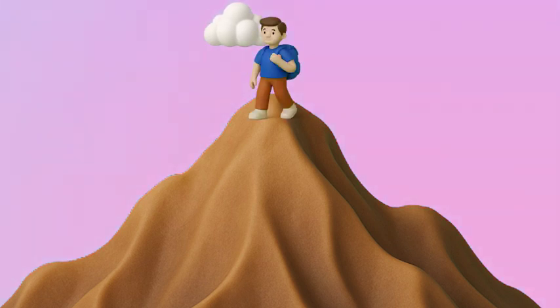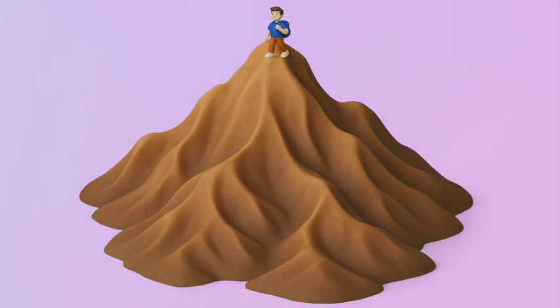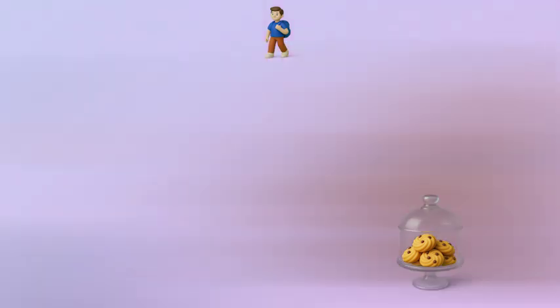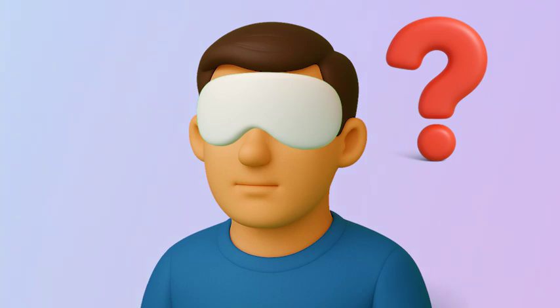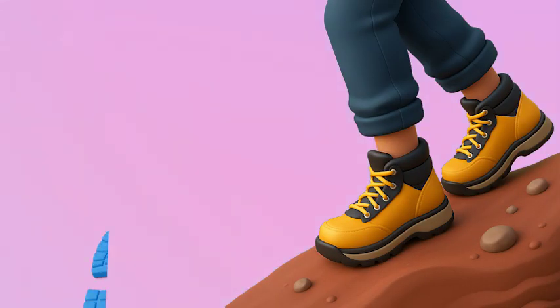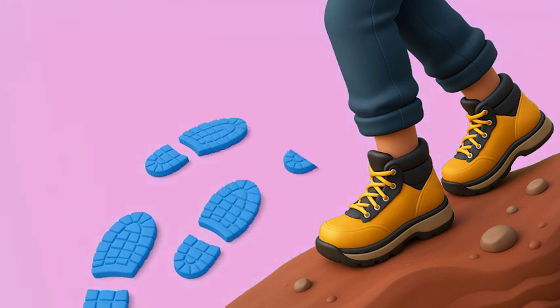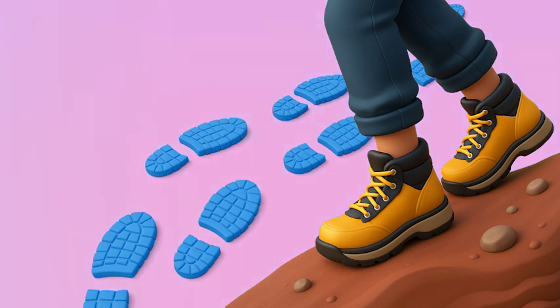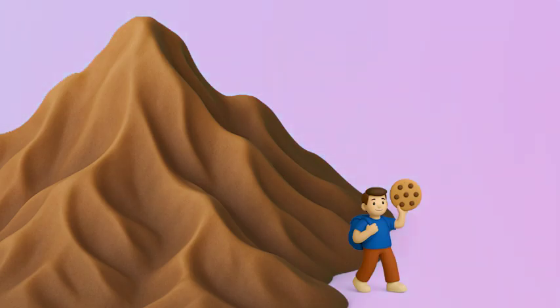Imagine that you're dropped somewhere on a massive mountain, and your mission is to find the very bottom of the hill. Why? Because at the bottom, there's a jar with the best cookies in the universe. But there's a catch. You can't see anything. So what do you do? You slowly take tiny steps downhill, always feeling with your feet to figure out where it's steepest, and step by step, always choosing the path that feels like it's leading you lower until, bam, you hit the bottom where the cookies are.